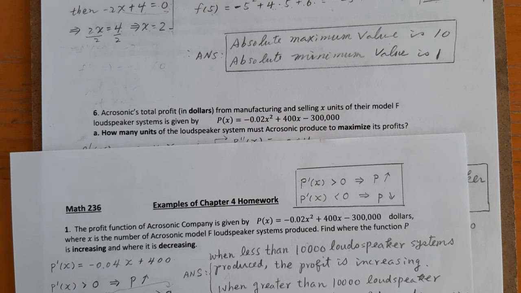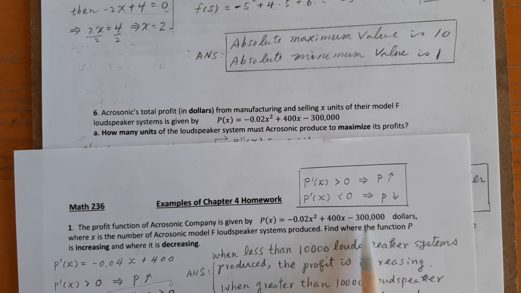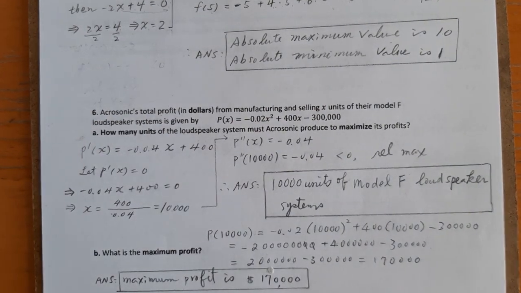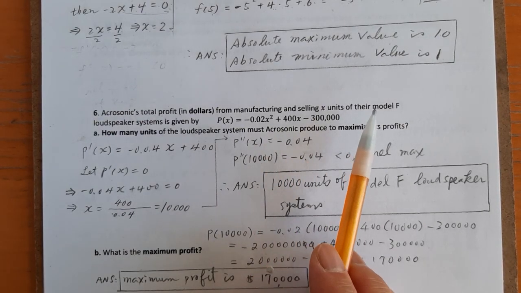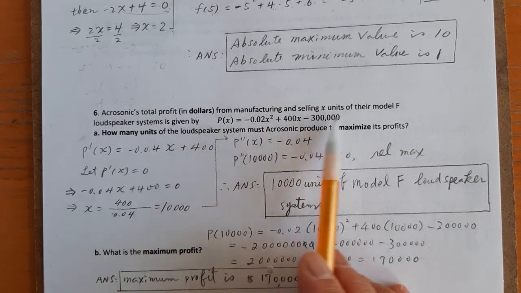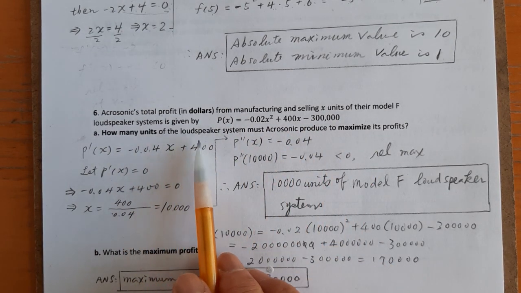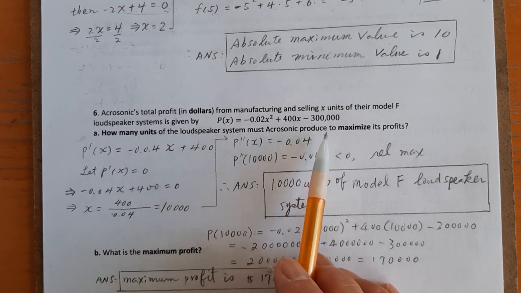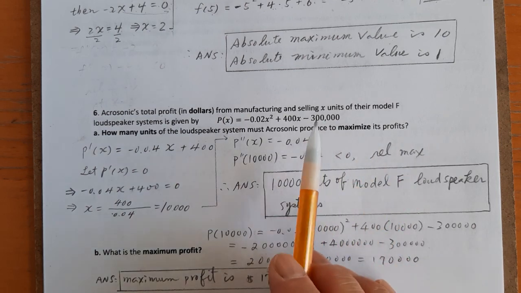In the first question we found where the function is increasing and where the function is decreasing. And question 6 is a continuation of question 1, the same profit function. This one asks how many units of the loudspeaker system must Ecosonic produce to maximize its profit.